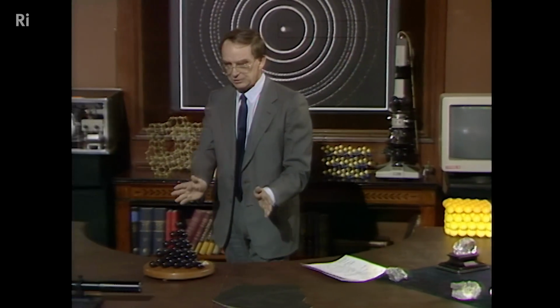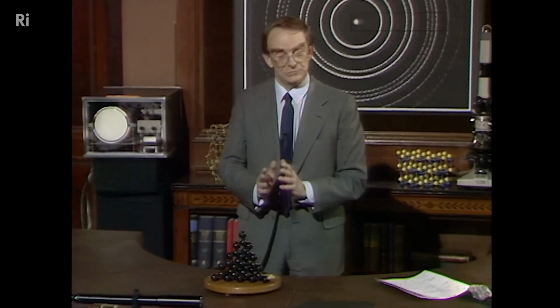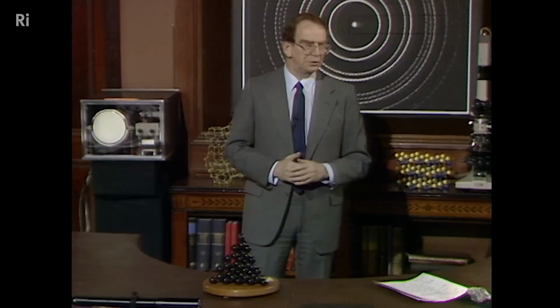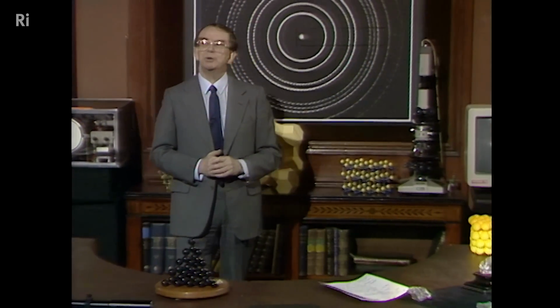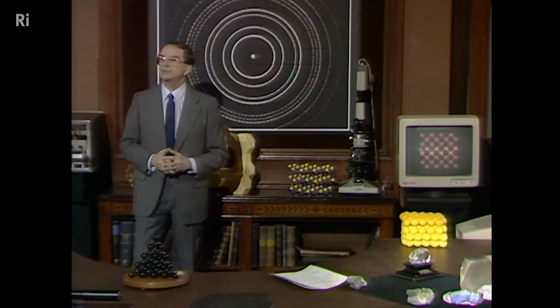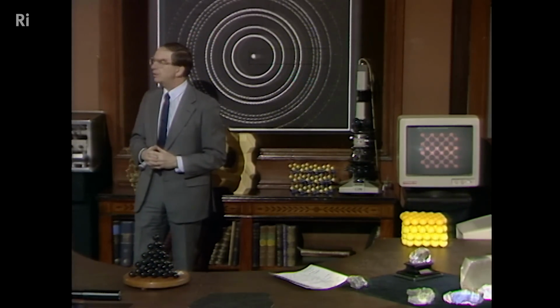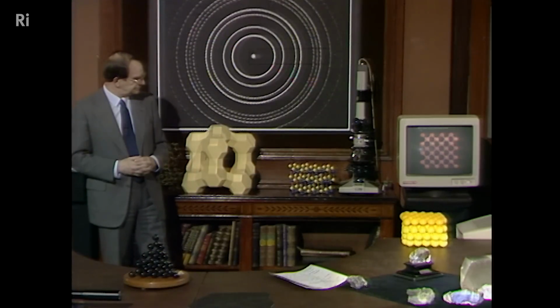Now, these models that have been built with loving care, they take time. They're very important. They're extremely valuable. One can also put models on a screen. Watch what Andreas Novak is going to do in a moment. Here's the crystal structure of diamond placed on our computer graphics screen.